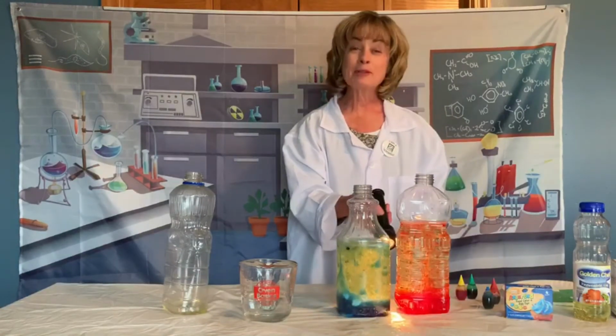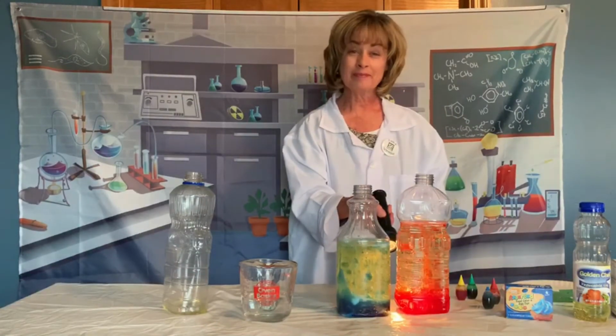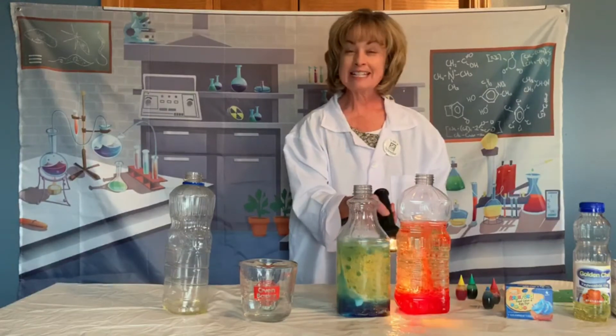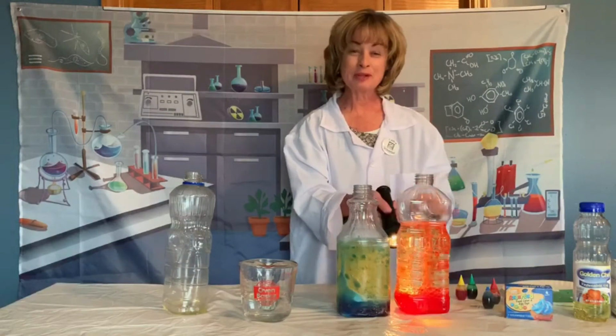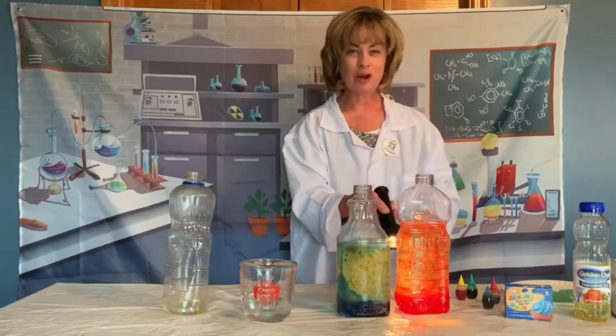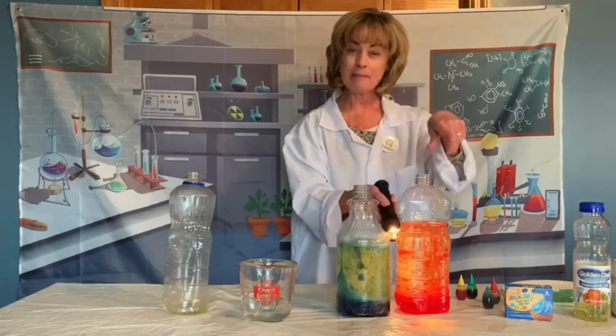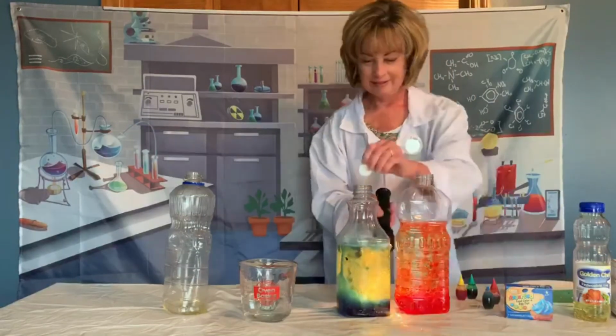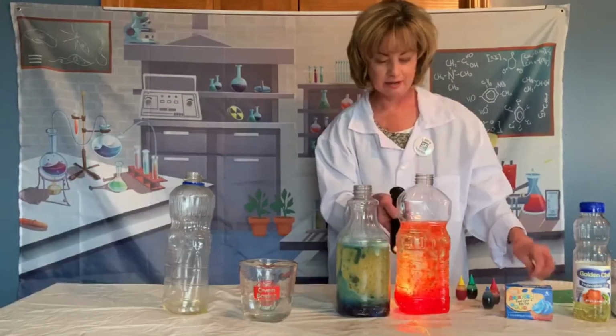The fizzy tablets are dissolving in the water, releasing carbon dioxide. The bubbles are going up through the oil, and when they burst, they drop down back to the water and they come back up. It's like a cycle. Super fun.